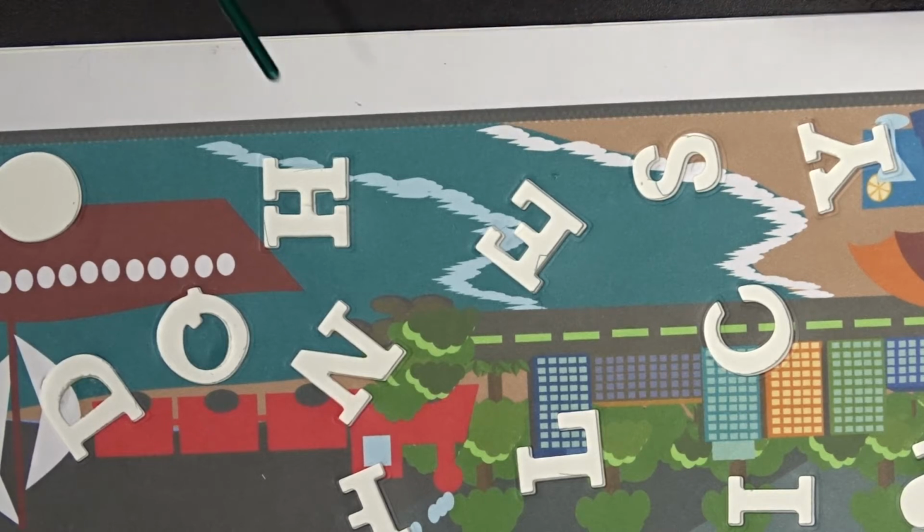I've scattered the pairs, so we've done A. I'll put the ones I've done to one side so I don't mix them. We've done Q.